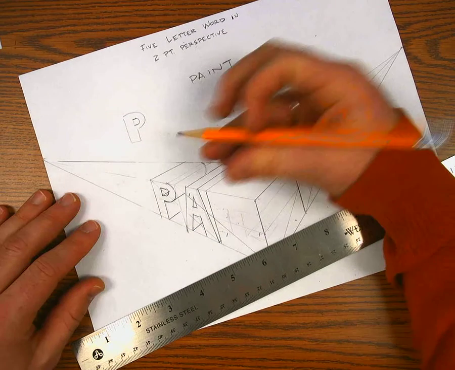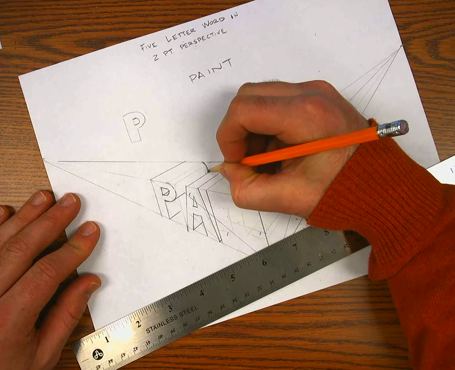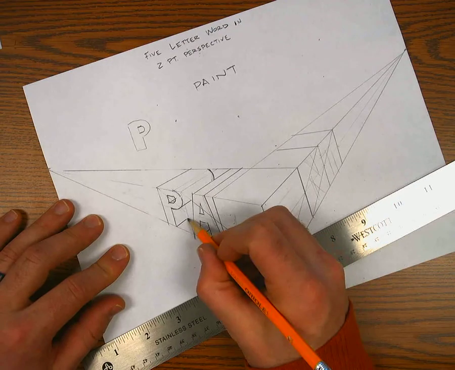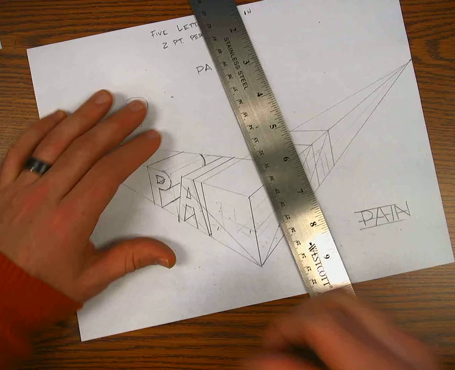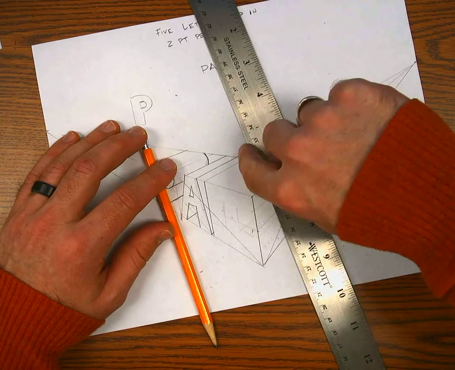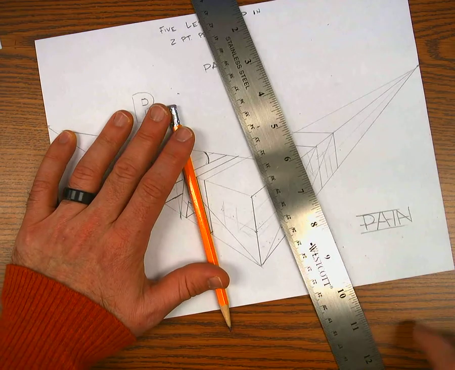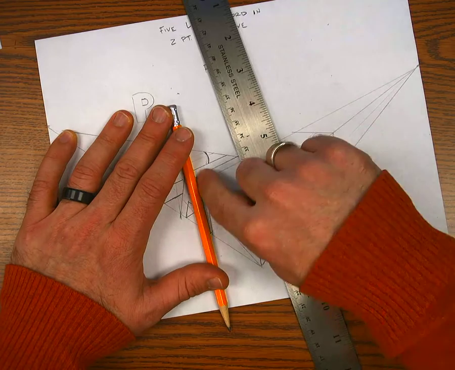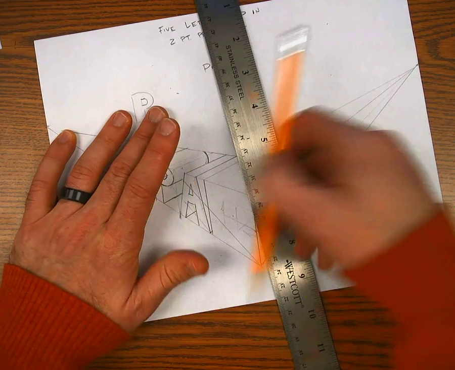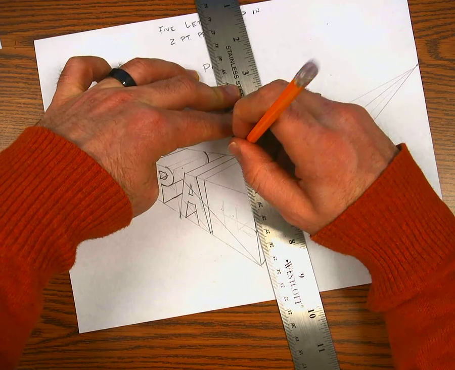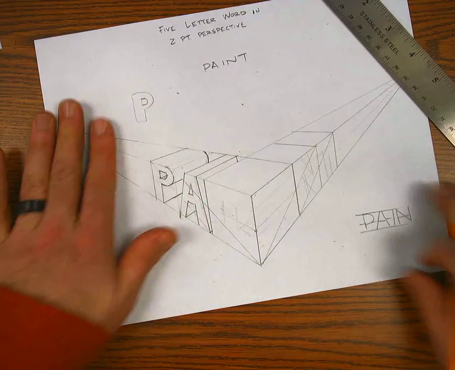Let me fix that. And then this line will continue on as well. Okay, to get this line back here parallel to the front, the back is the same as the front, I'm going to line my pencil up with that line and my ruler up so it's parallel with my pencil. And then just draw a little line right there.